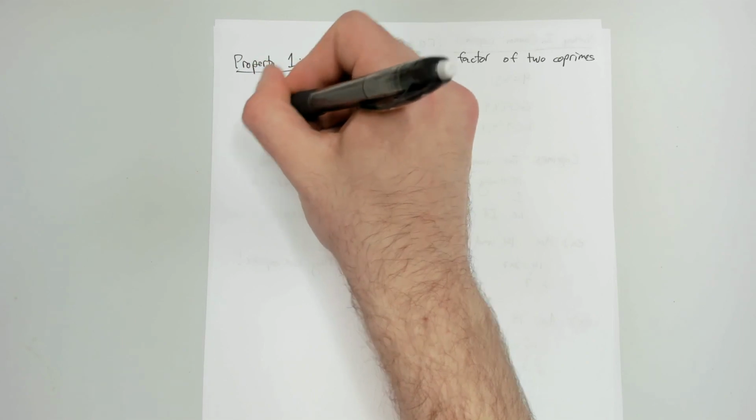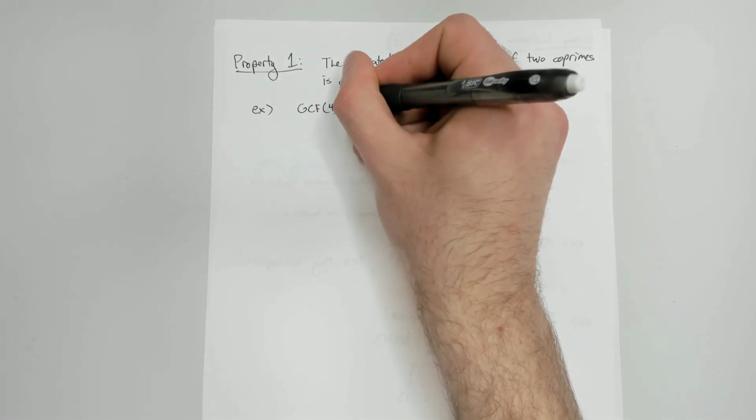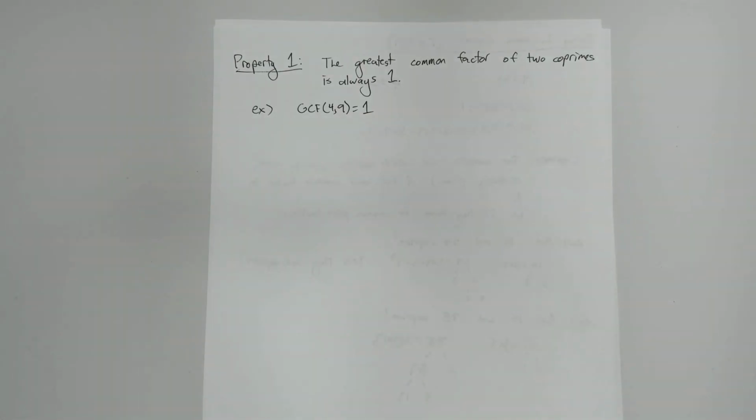So for example, we saw earlier that 4 and 9 were coprime, so the greatest common factor of 4 and 9 has to be 1. We don't even have to check. If we already know that 4 and 9 are coprime, then we can immediately say their greatest common factor is 1 without having to go through their prime factorizations. So that's the first property.